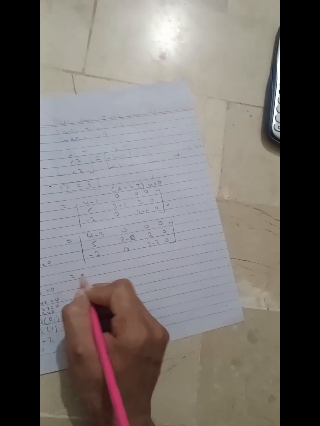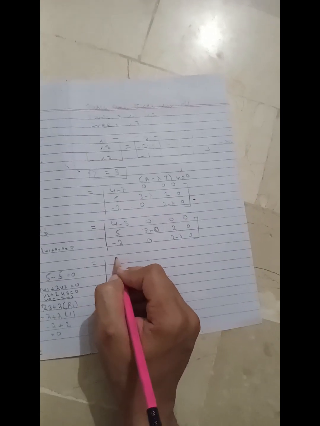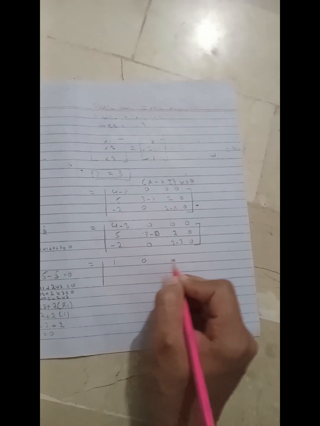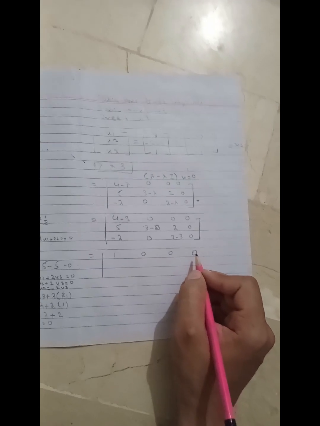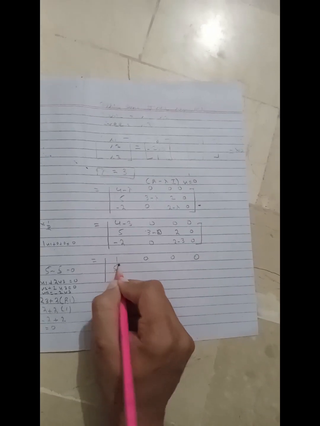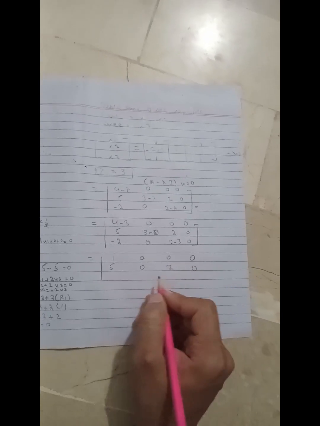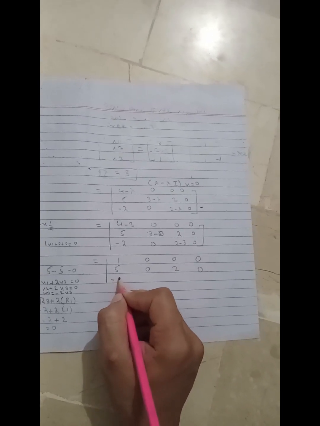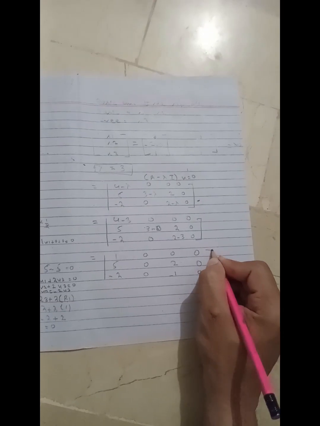So 4 minus 3 is 1 0 0 and 0. And now 5, 3 minus 3 is 0, 2 and 0. And similarly for x3, 2 0 2 minus 3 is -1 and 0.